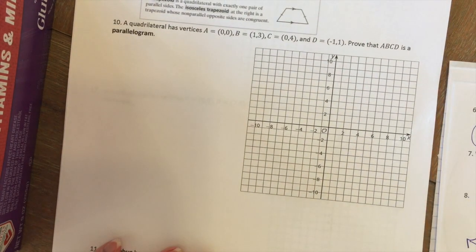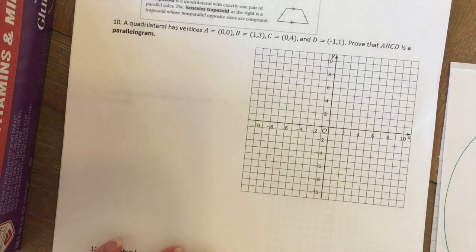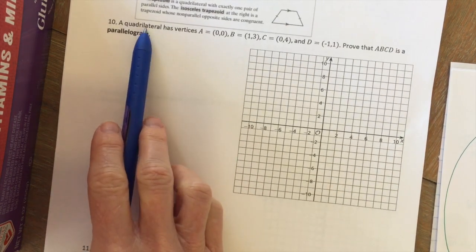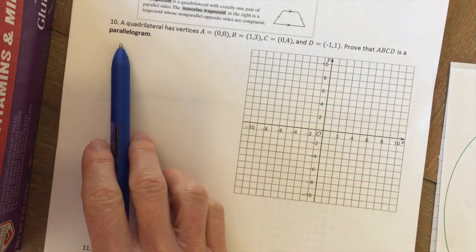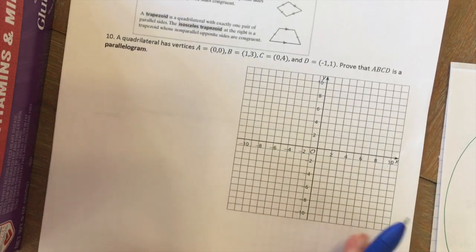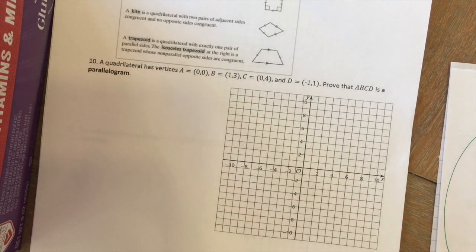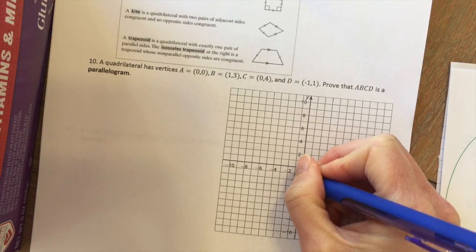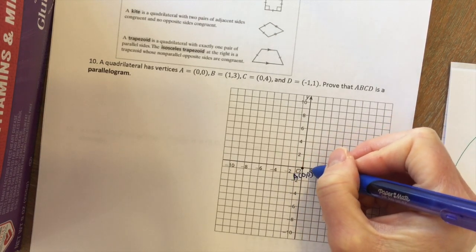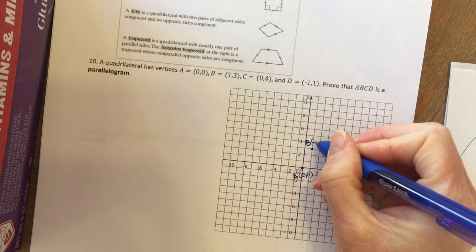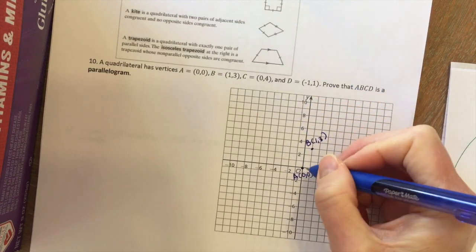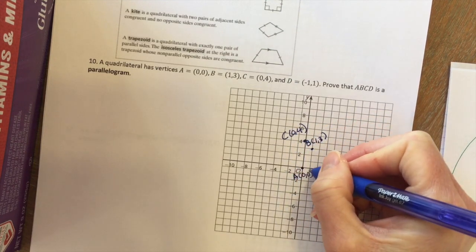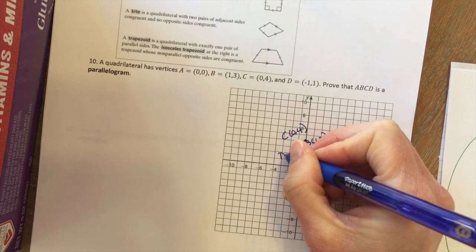So let's take a look at this next page. This is lesson 14, and it wants us to show that a quadrilateral with these vertices is a parallelogram. We did something similar to this in class where we had to graph it first. So you're going to put your 0, 0, which is A, on your graph, and then B is 1, 3, and then C is 0, 4, and D is negative 1, 1.